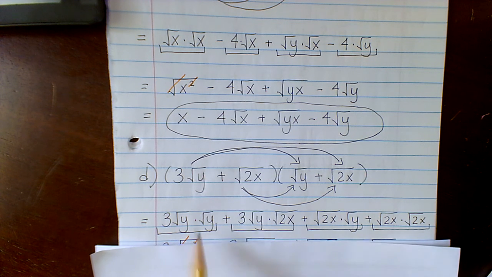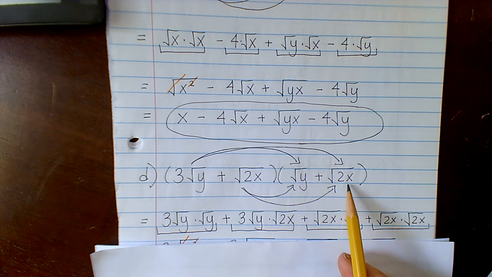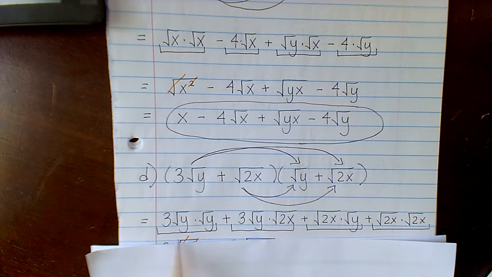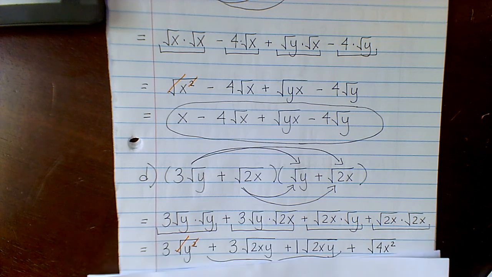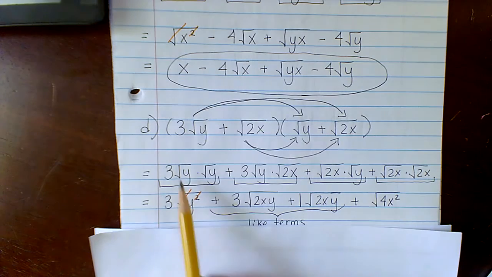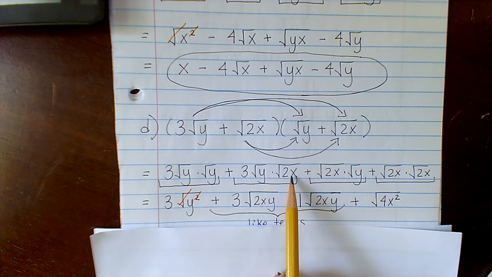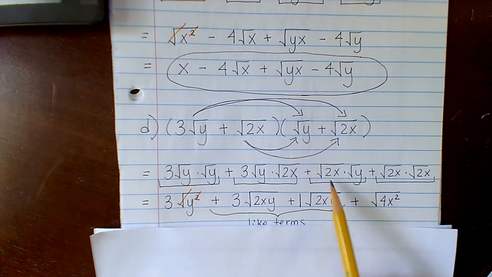All right, so here's the distributive property. 3 root y times root y. 3 root y times root 2x. And you can see how I'm trying to group these together. Right, so it's this distributed and then this root 2x distributed. And then multiplying each of these pairs together. This is going to give me that square root of y squared. These two, that's going to be the 3 on the outside and then the 2xy on the inside of the radical. Here, 2xy on the inside of the radical.